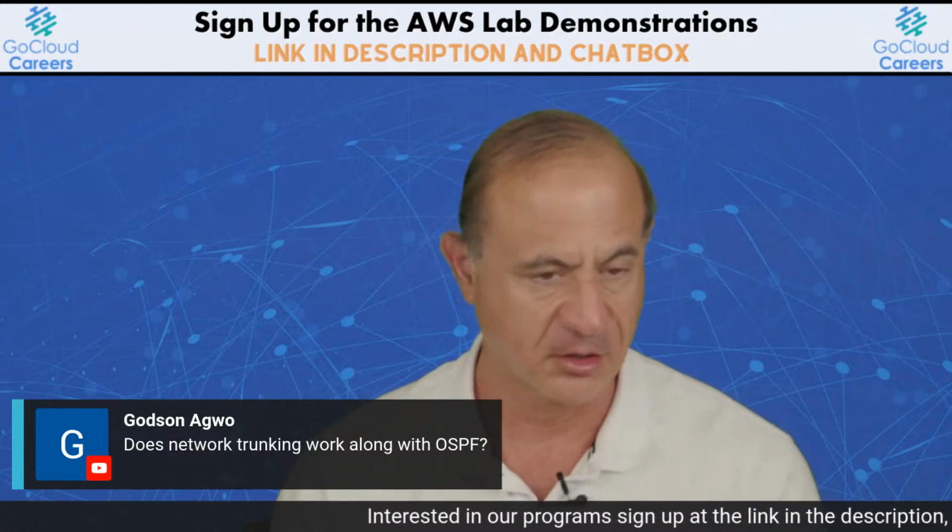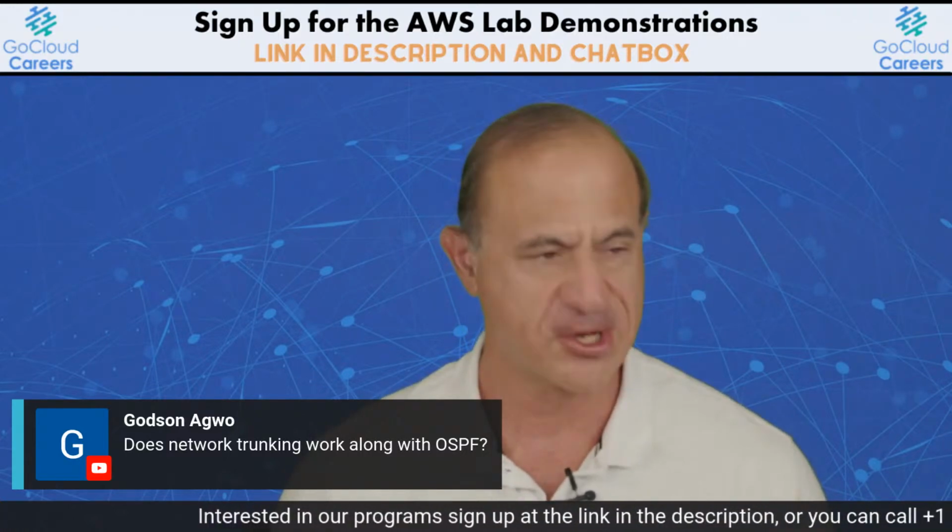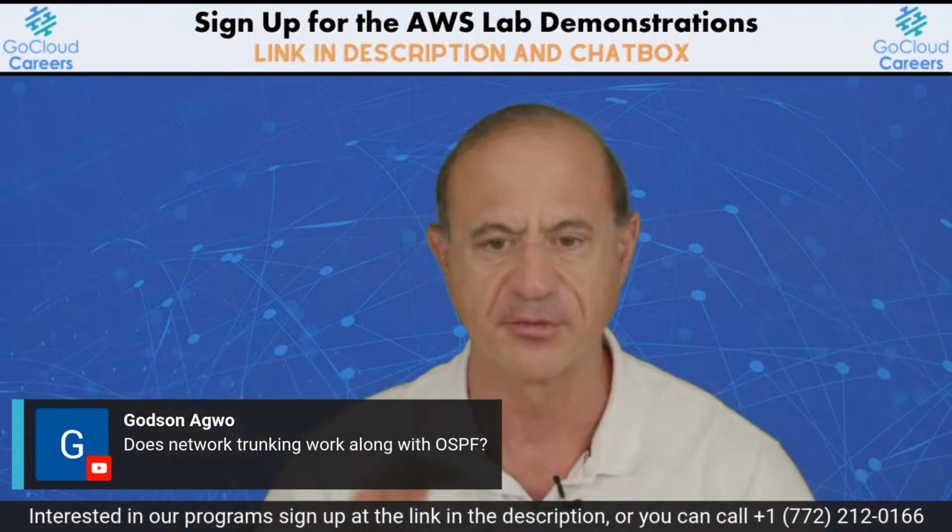Does network trunking work along with OSPF? They're entirely different technologies. A trunk is layer 2, which is related to switching, which is putting multiple VLANs on a single link. And OSPF is related to how to build a layer 3 map of your network. They're totally unrelated, but I will cover them in the AWS Advanced Networking course.